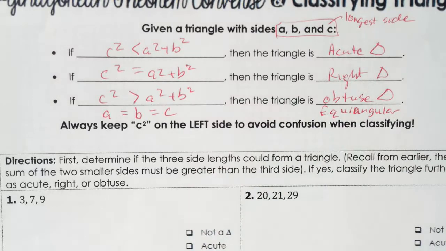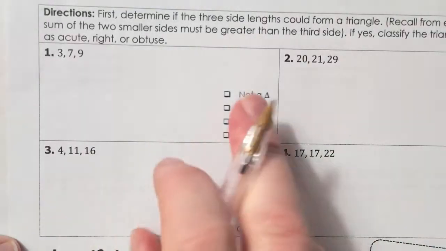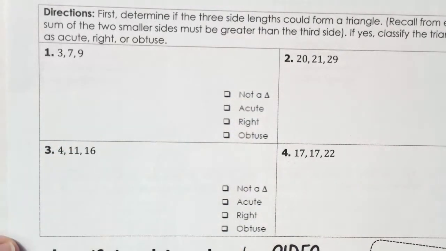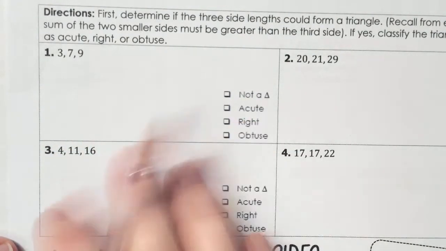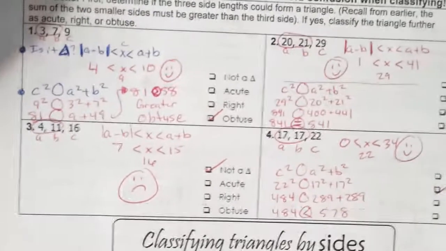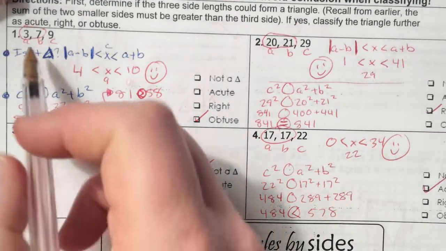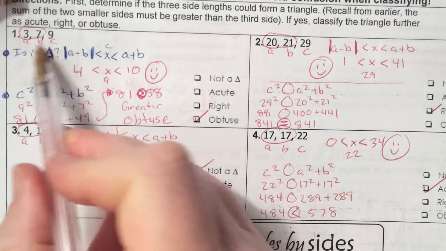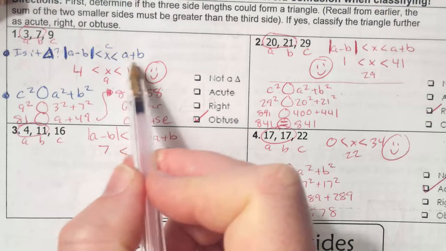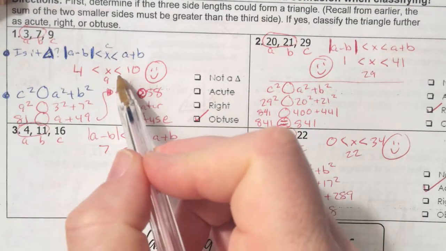So this should just be a nice review, just this part right here. We've talked about this too, just classifying by things. I'm just going to show you this part, and you've seen this before. You don't really have to copy this down if you don't want to. We're just doing a little review. If you take the two sides, you subtract the two numbers, you add the two numbers, and that third number is in the middle, then that means it's a triangle.